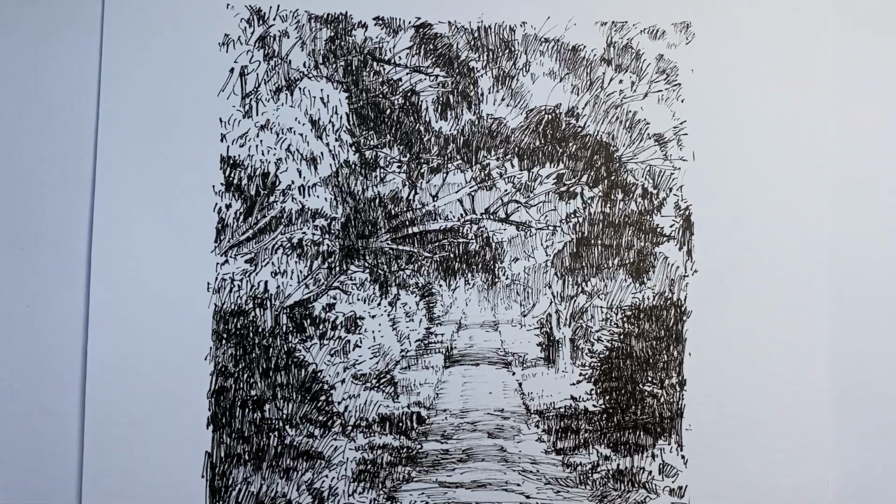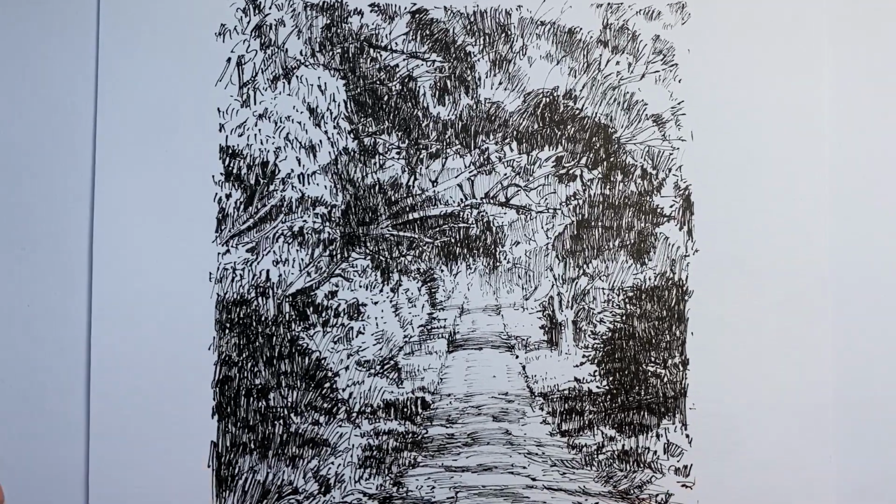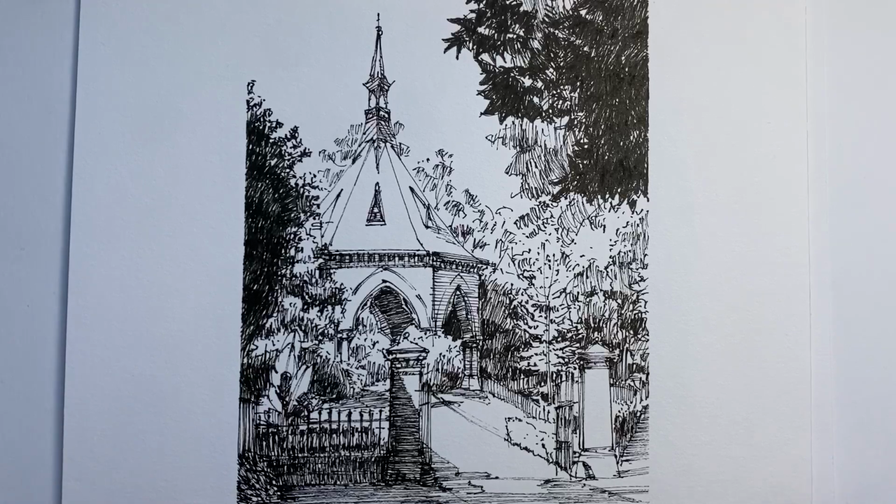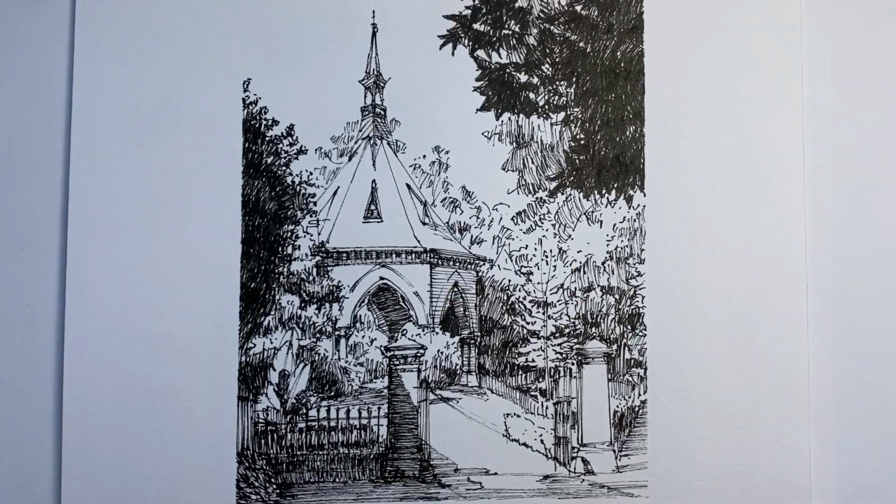But the aim always is not to get caught up in seeing the detail, but to see the visual effect of the detail and to seek to capture that. And it's in doing that, ironically, we capture a greater sense of reality than if we actually try and draw all of the reality.